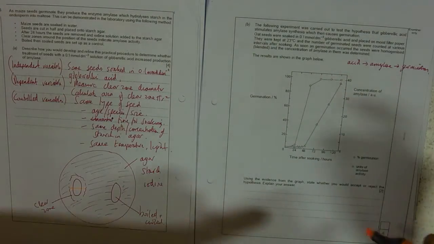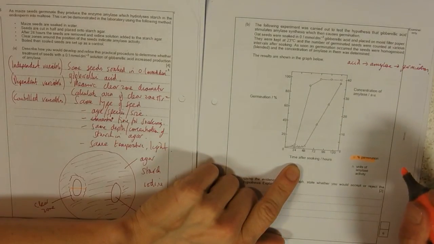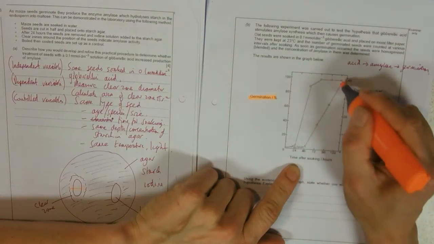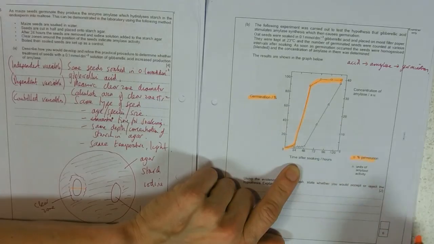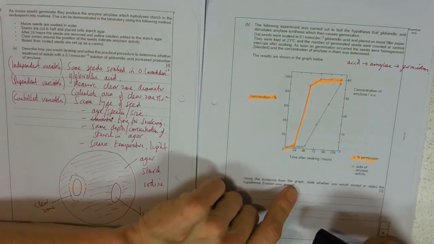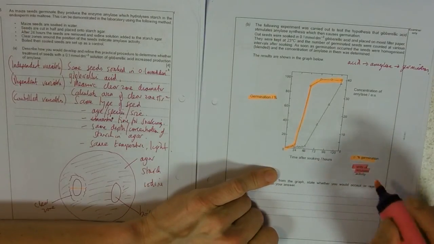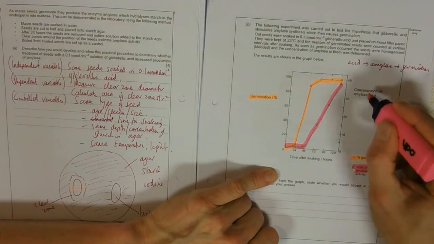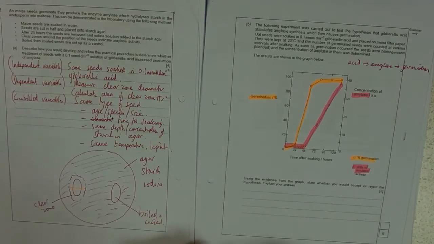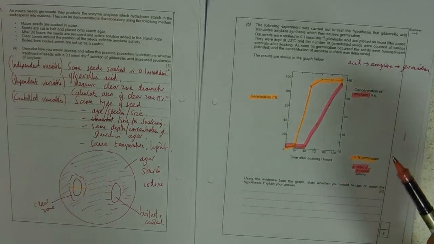So we've got a graph. Germination is our little circles. This sometimes helps in exams if you colour on graphs. And then we've got our amylase, which is this line here. Using the evidence from the graph, state whether you'd accept or reject the hypothesis.